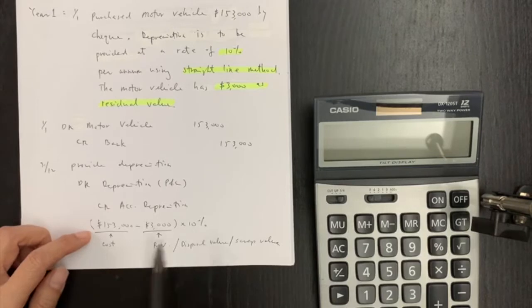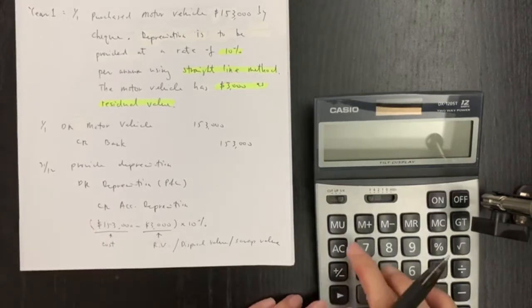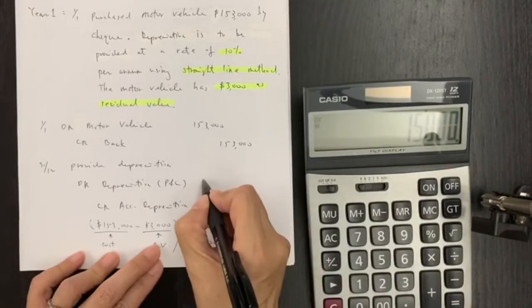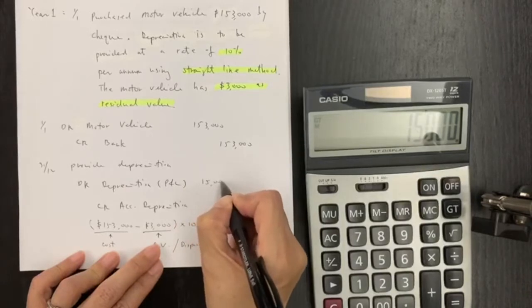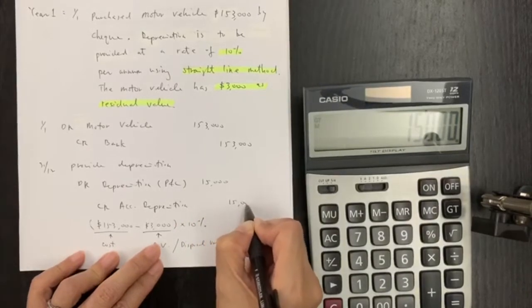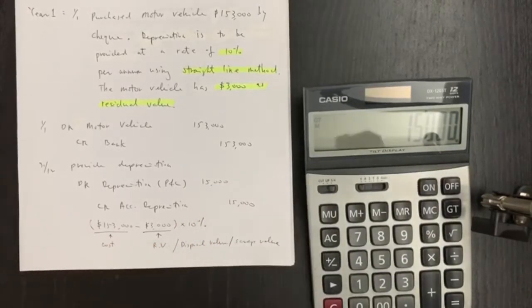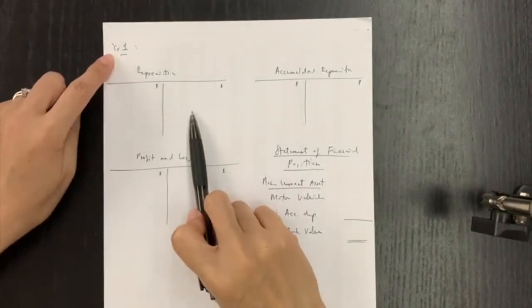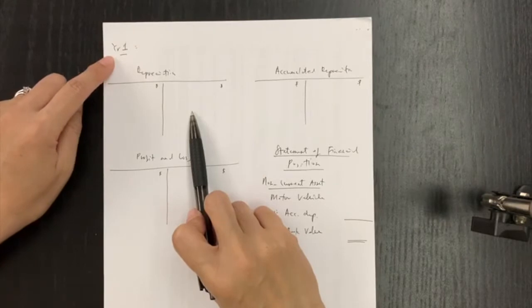Okay, so therefore the formula using straight line, this is the rate, the rate times cost minus residual value, so how much will the depreciation be? That will be 153,000 minus 3,000, the residual value, and then times 0.1. So in the first year, the value of the motor vehicle dropped by 15,000.